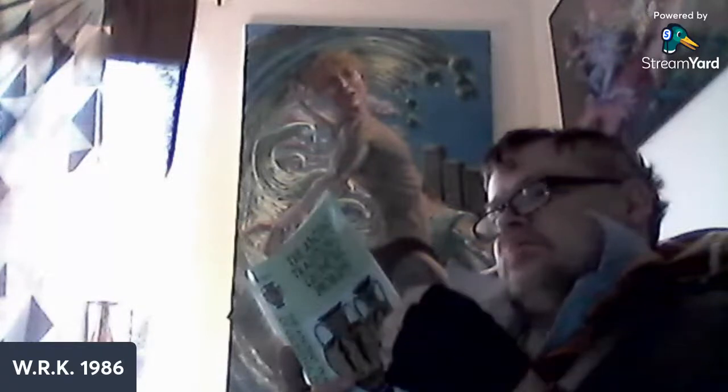Anyway, okay, back to the preface. Second page, last page of the preface, obviously. See how thick this book is? Okay, enough comedy.